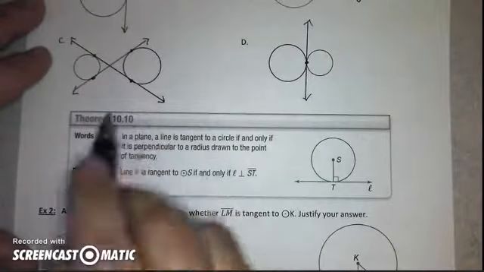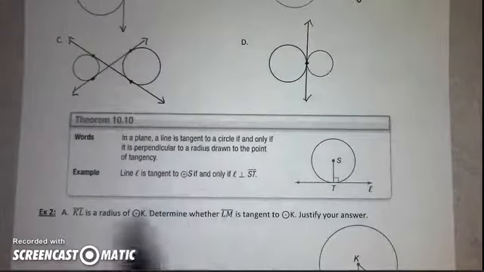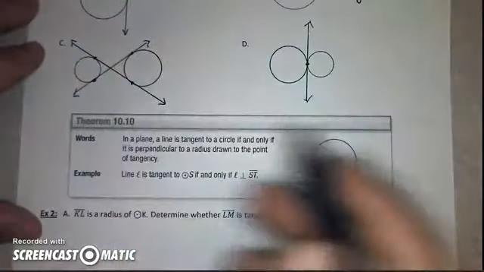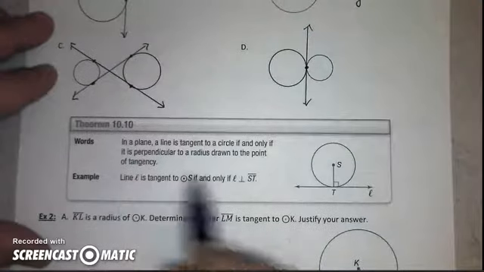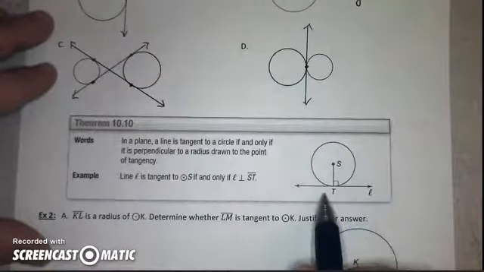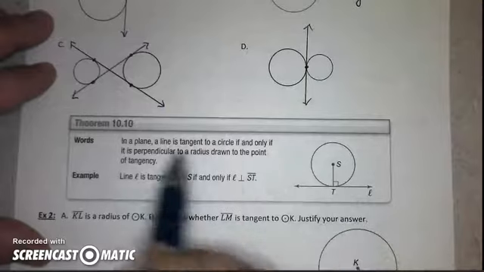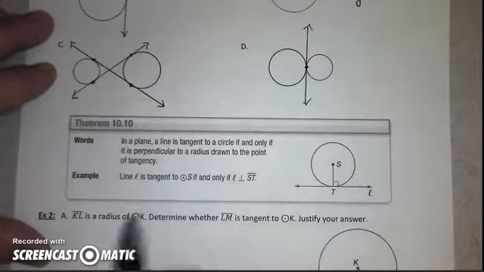So let's take a look at our first theorem here, and that is the relationship of a tangent line to different parts of the circle. Now, if we have a plane and a line is tangent to a circle, that is only true if it is perpendicular to a radius.